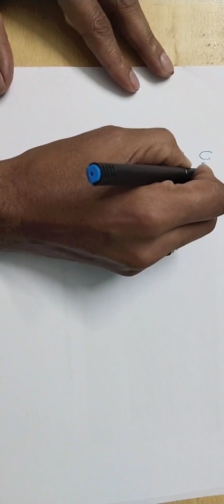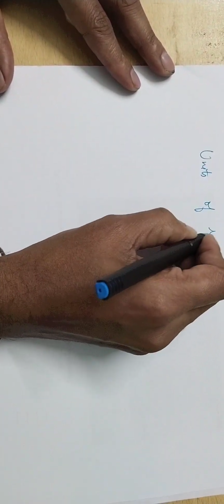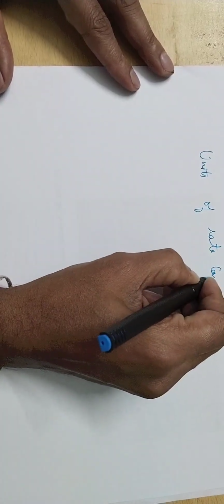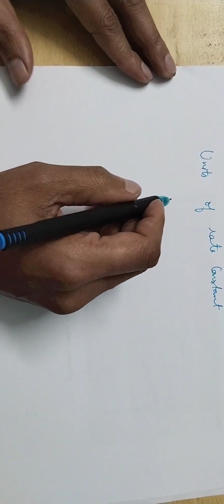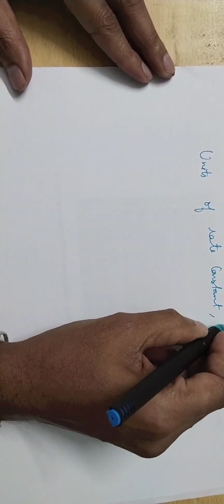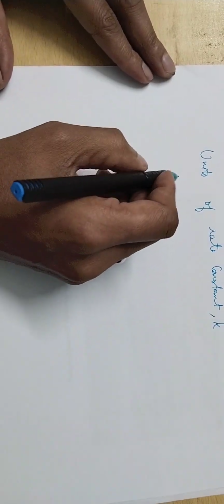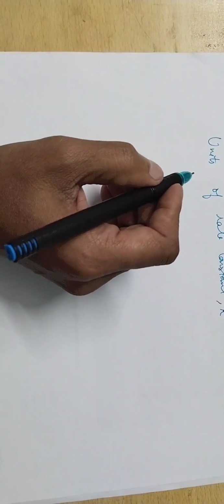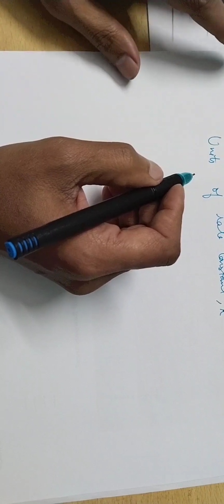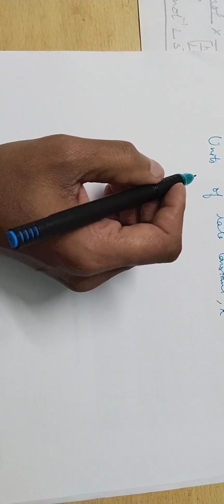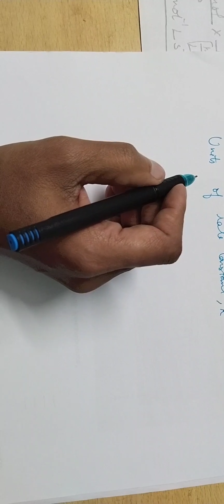Next is units of rate constant. Depending on the order of the reaction, the unit of the rate constant k is different. Standard ones which are generally asked in our exams are zero order, first order, pseudo first order, and sometimes they ask second order.